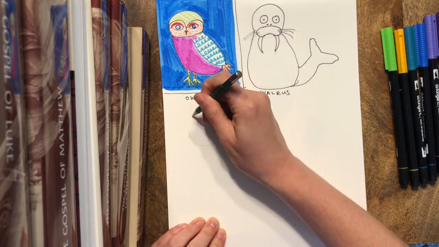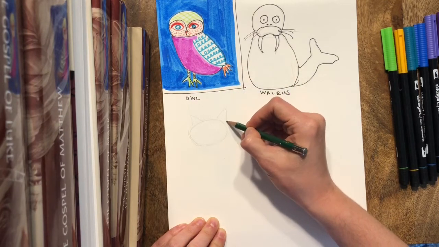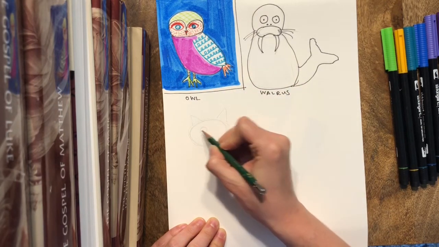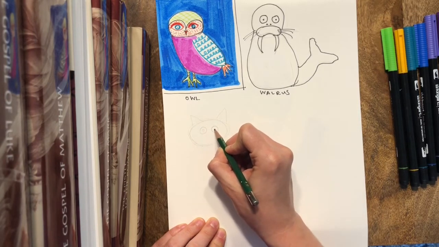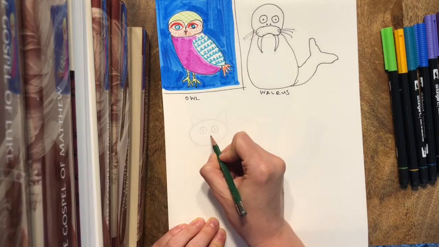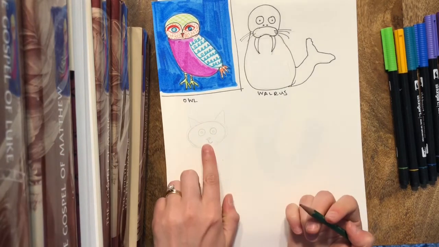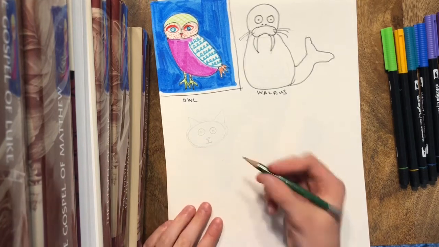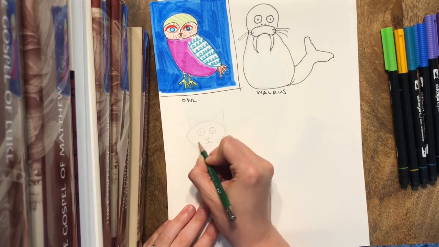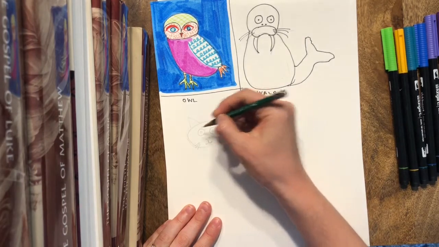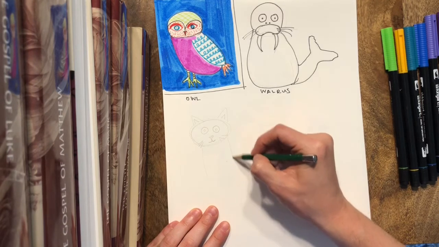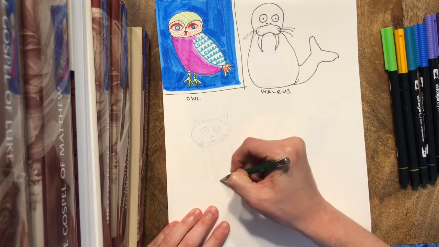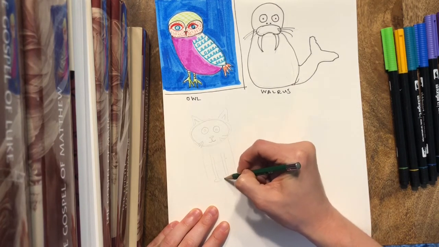I'm going to draw two pointy ears, and then this is where your creativity can come in. You can use larger eyes, and then smaller other features. I'm drawing a small nose and mouth. Going to draw some whiskers. This is where you can look at different images before you decide what you want your cat to look like.